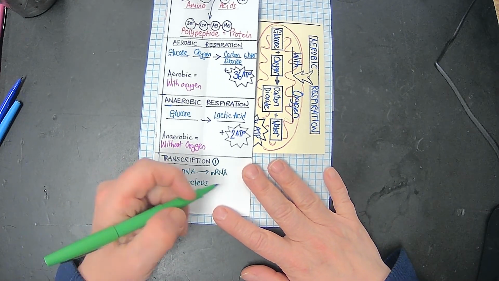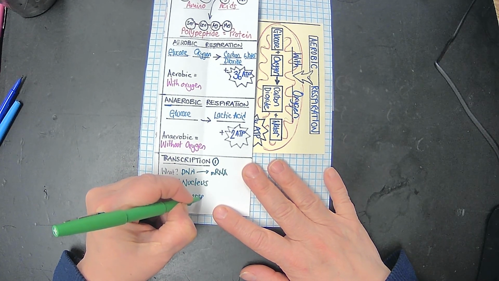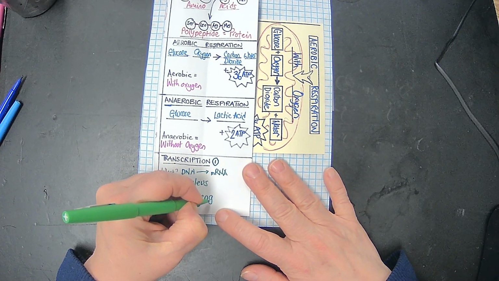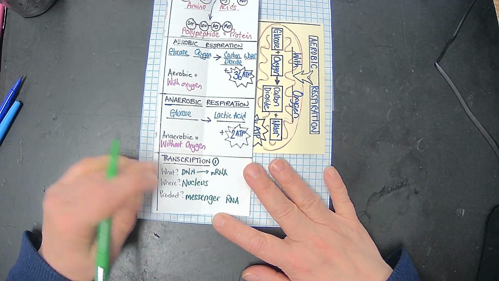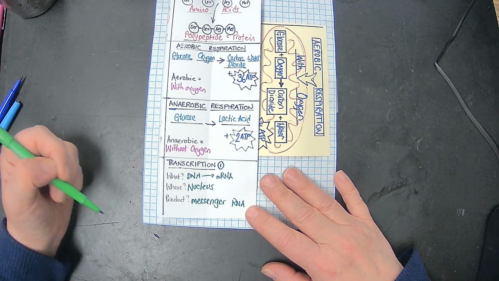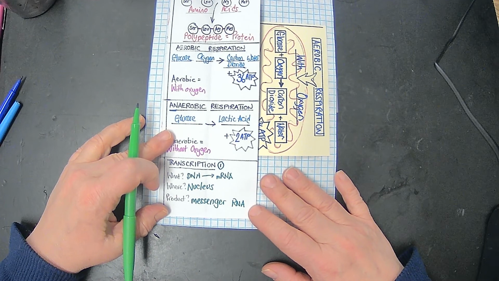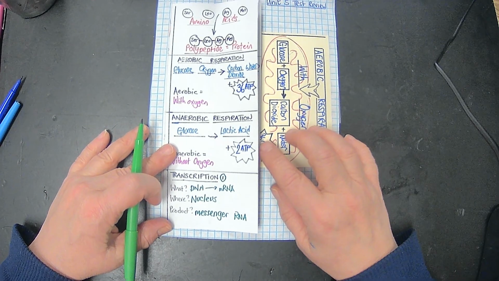And what is produced? Messenger RNA, a complementary strand, which means that whatever the sequence of bases were in the DNA, the complementary sequence of bases are produced in the messenger RNA.